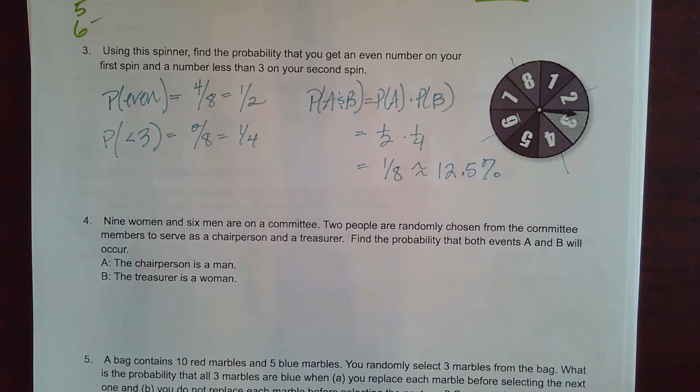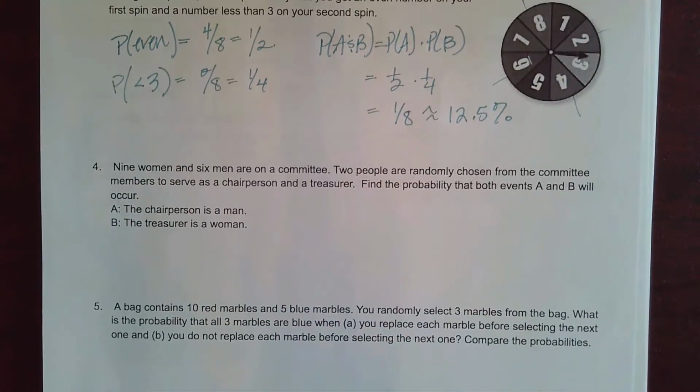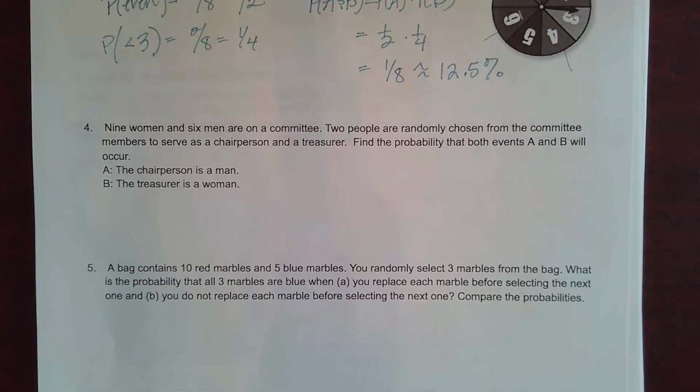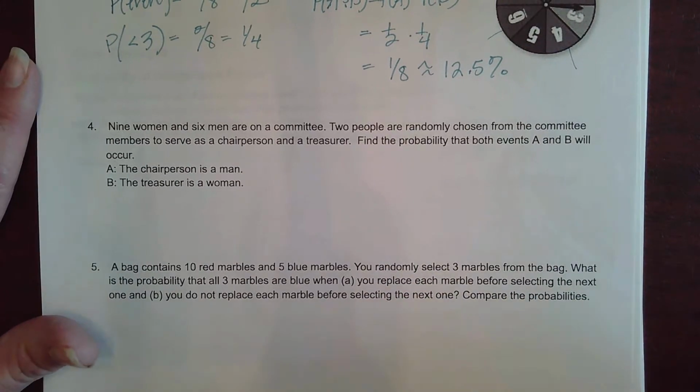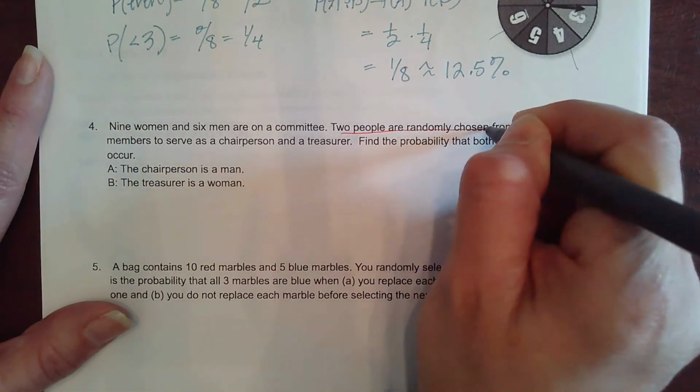Let's do some more math. 9 women and 6 men are on a committee. 2 people are randomly chosen from the committee members to serve as chairperson and treasurer. Find the probability that both events A and B will occur. A represents that the chairperson is a man, and B is that the treasurer is a woman. All right, so again, 2 people are randomly chosen from a committee.